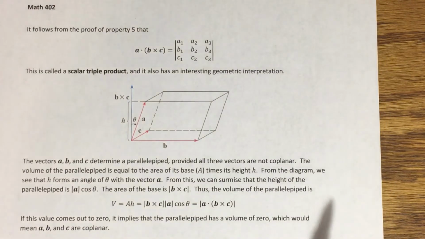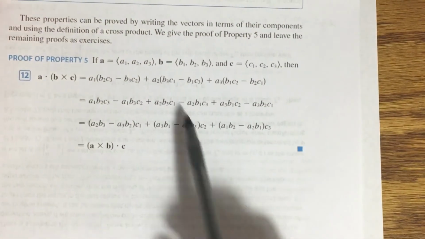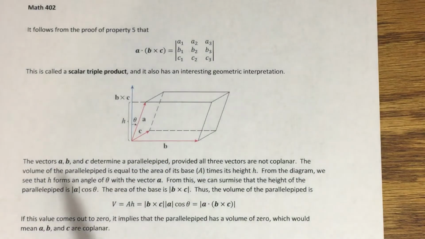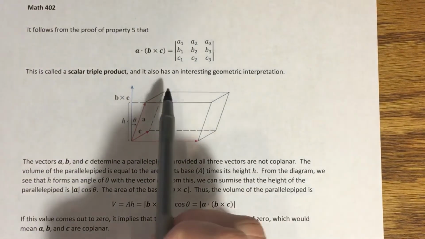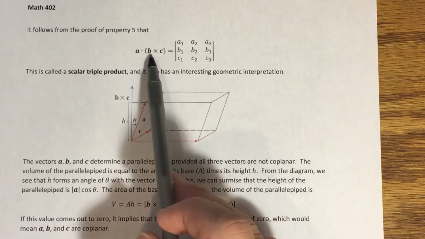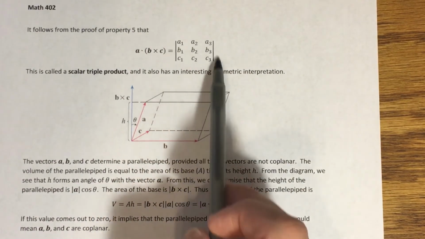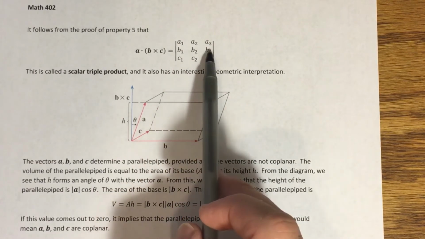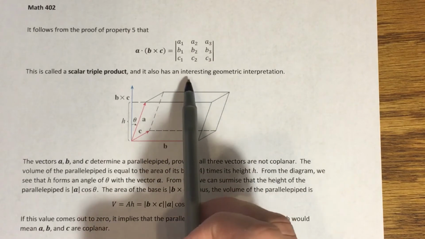Well, one thing that I'm not going to walk through the algebra to show you, but that does become apparent if you study this proof, is that this scalar triple product can be evaluated as a single determinant. Remember, when you evaluate the cross product of B and C, the evaluation looks like a determinant where B and C show up as the second and third rows.